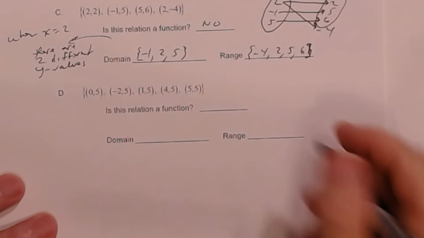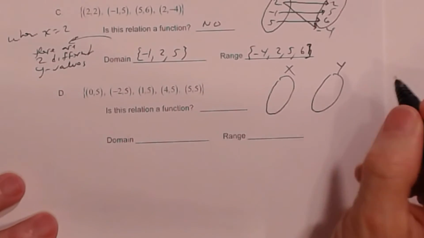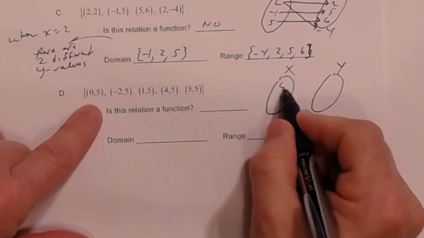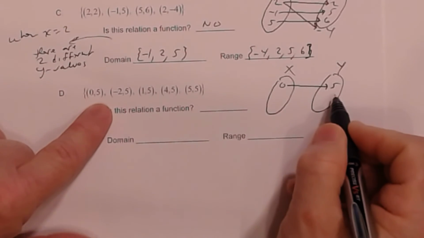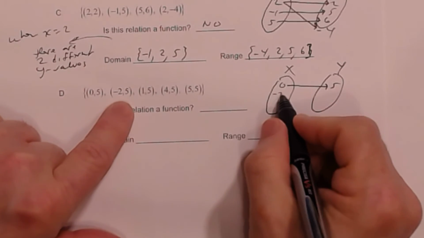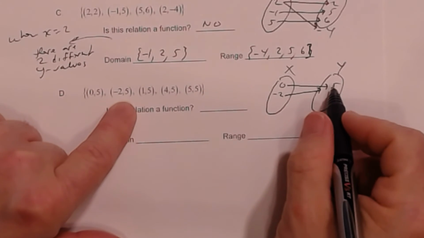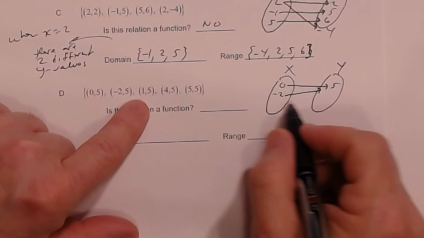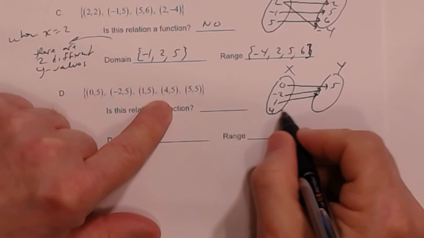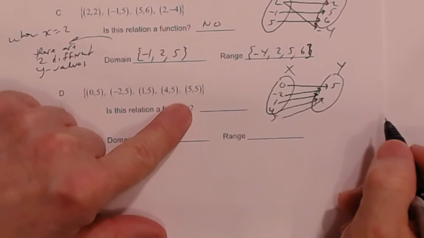So let's do that same idea. We have X, we have Y, or you could put input, output, it does not matter. When X is 0, my Y value is 5. For this X coordinate, it looks like there's only one, right? When X is -2, my Y value is 5. Now remember, 5 is only listed once already, so don't list it again. When X is 1, my Y value is 5. When X is 4, my Y value is 5. When X is 5, my Y value is 5.